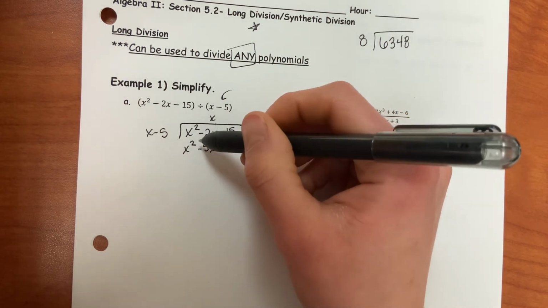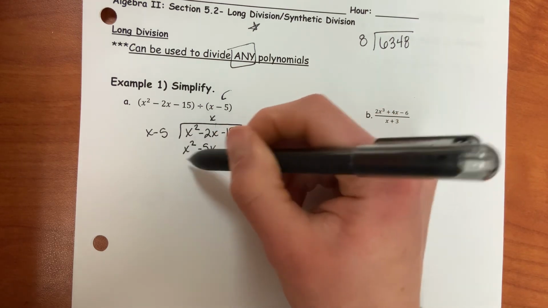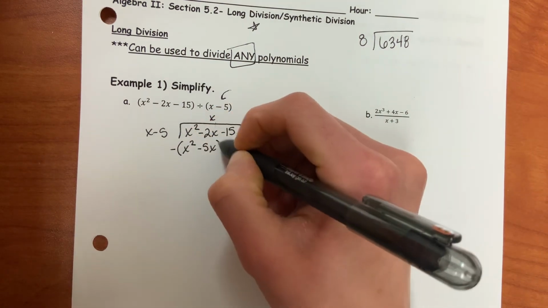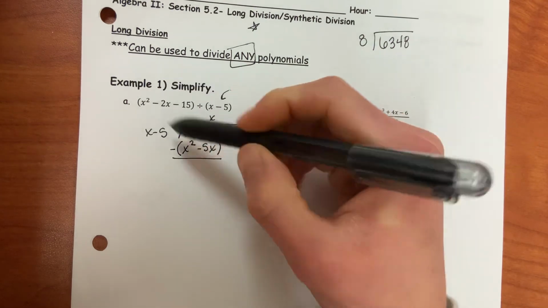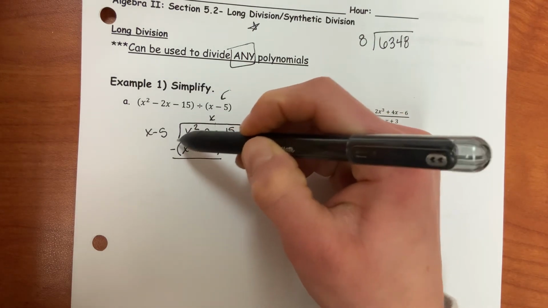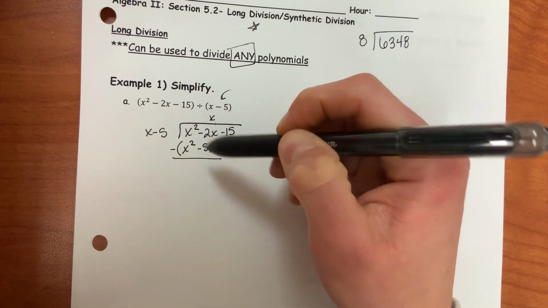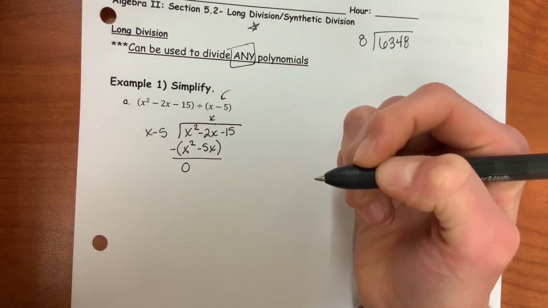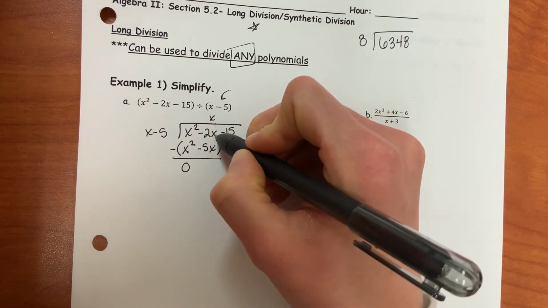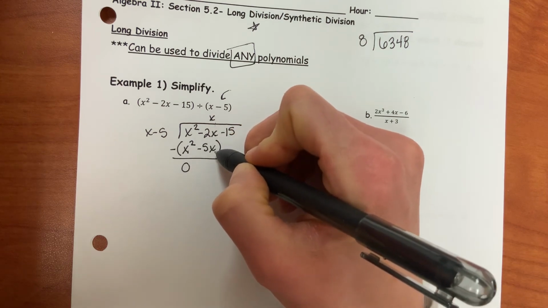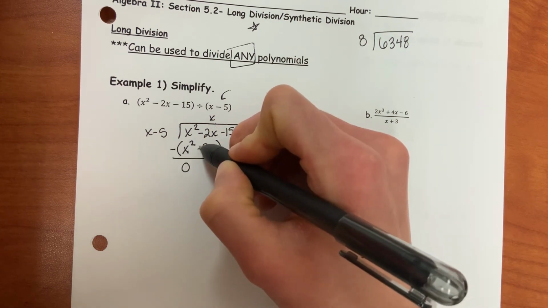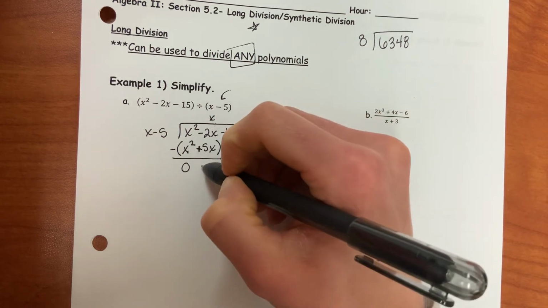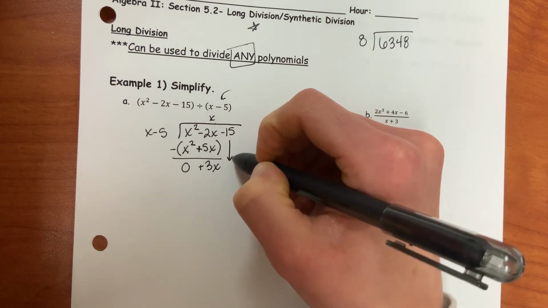Our next step is to subtract the bottom from the top. Remember when we subtract, we have to distribute this negative sign to both parts. So let's think about it like this. x squared minus x squared is 0. Negative 2x minus a negative 5x: we have a negative and a negative, so this becomes positive. Negative 2x plus 5x is positive 3x. I'm going to bring down this negative 15.